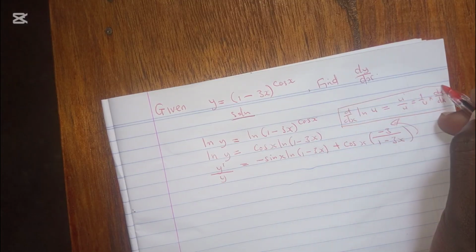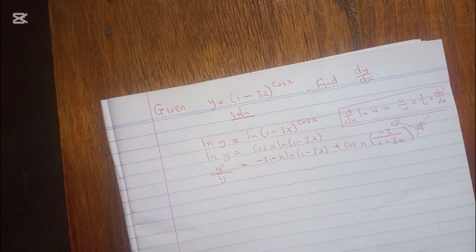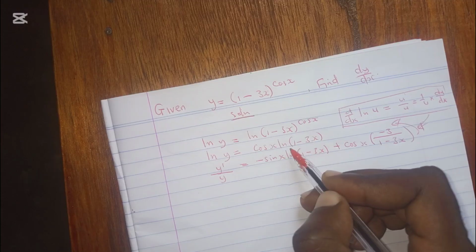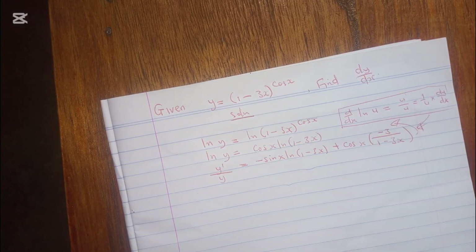So this idea is what we are using to get this thing here. Okay, so minus 3, which is the derivative of 1 minus 3x, divided by the original function 1 minus 3x. That's why we're getting this as the derivative of natural log 1 minus 3x.